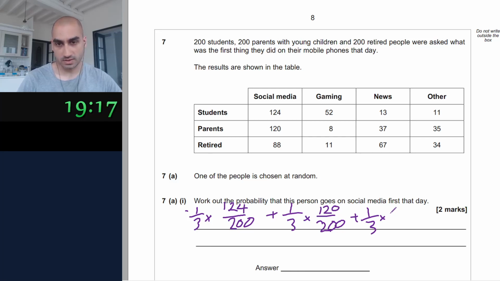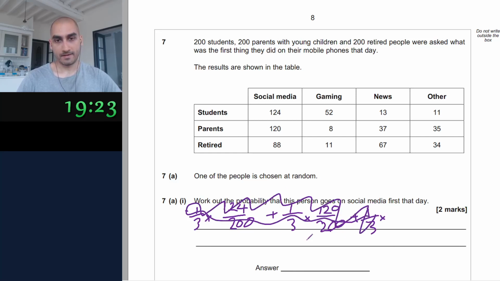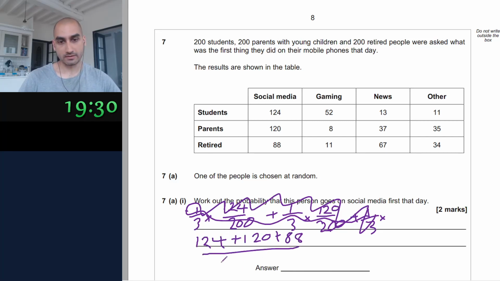No, you don't need to do this. You just say it's 124 plus 120 plus 88 out of 600. Well, no, that was the same thing. Okay, whatever. You don't need to do it like that.